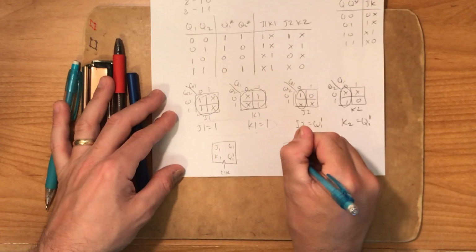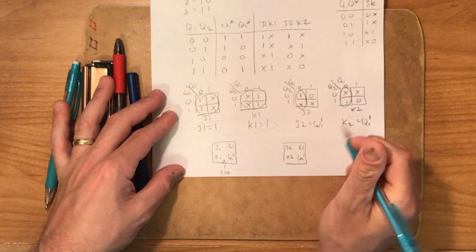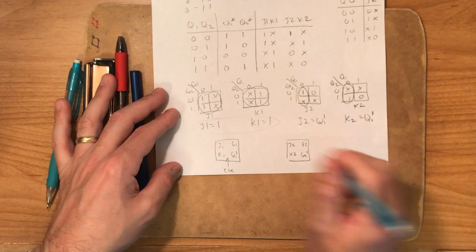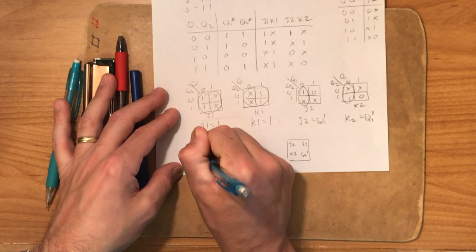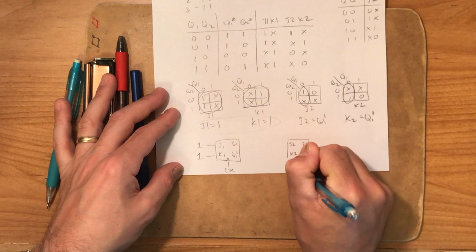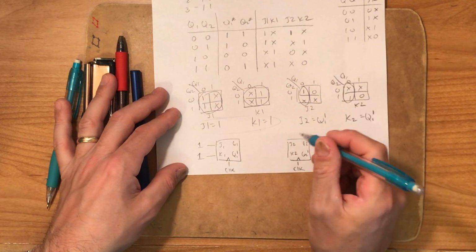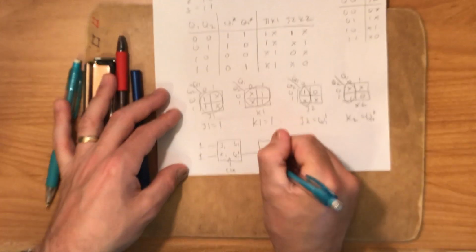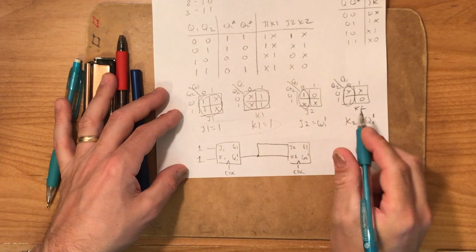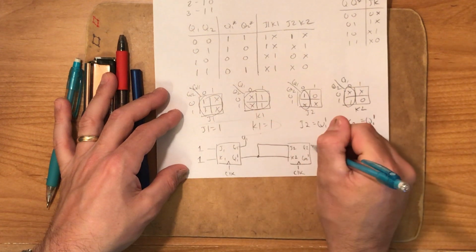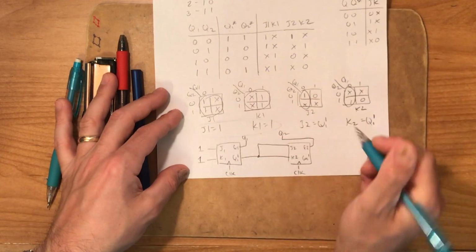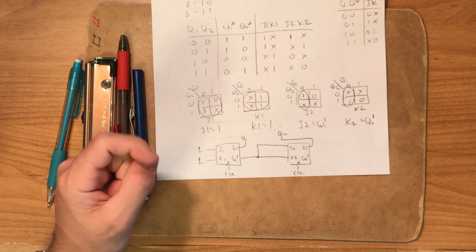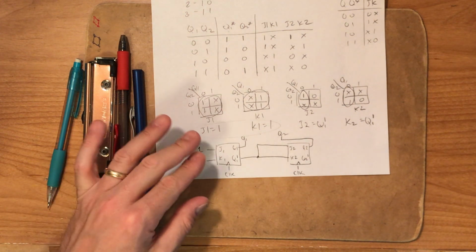So I received a few questions like, what does it mean design the circuit, design the system? Well, this is the system. It's like a lab, only you don't have to build it. You don't even have to do it in Logisim. J2 and K2 are equal to Q1 naught. Q1, Q2. There it is. And this will now count 3, 1, 2, 0, 3, 1, 2, 0, 3, 1, 2, 0.